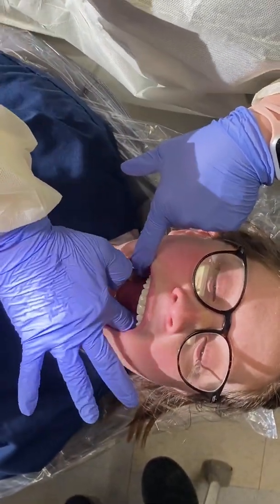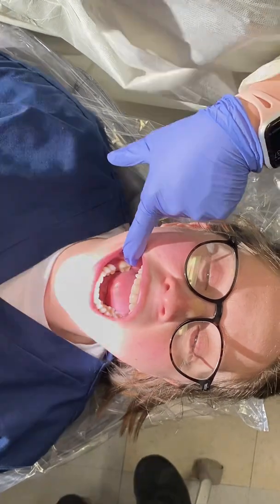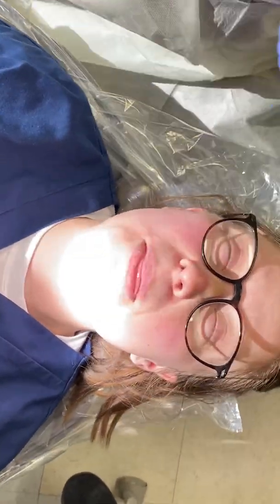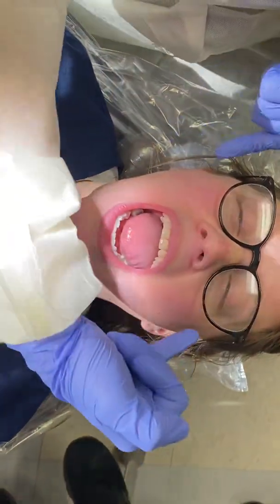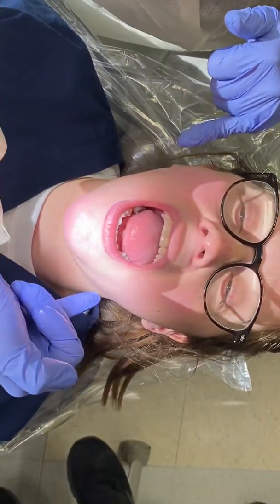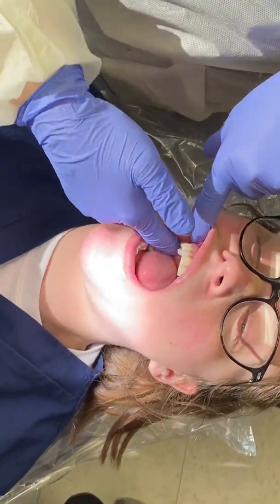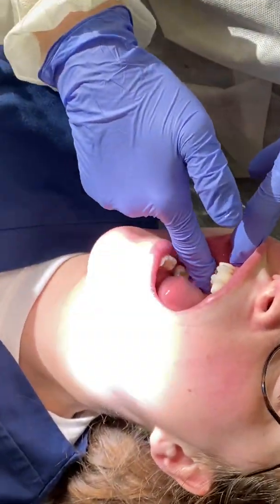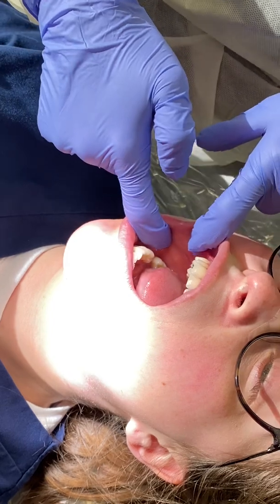Finishing on the retromolar pad again with my one finger. Then we're ready to move on to the buccal mucosa. Remember when we did the parotid on the outside for her extraoral? The buccal mucosa is going to be basically that same big area on the inside of her cheek, okay?